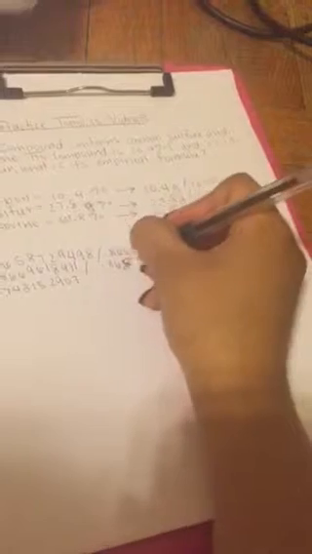And you're going to divide here by the same number, and for this one you're going to get about 1, close enough to 1, and here you're going to get about 2.